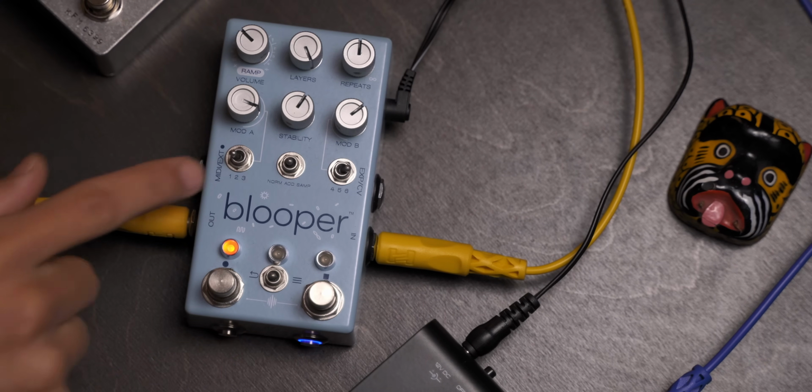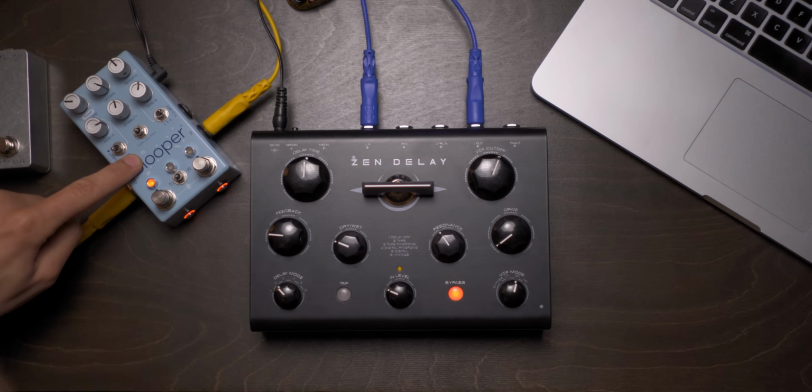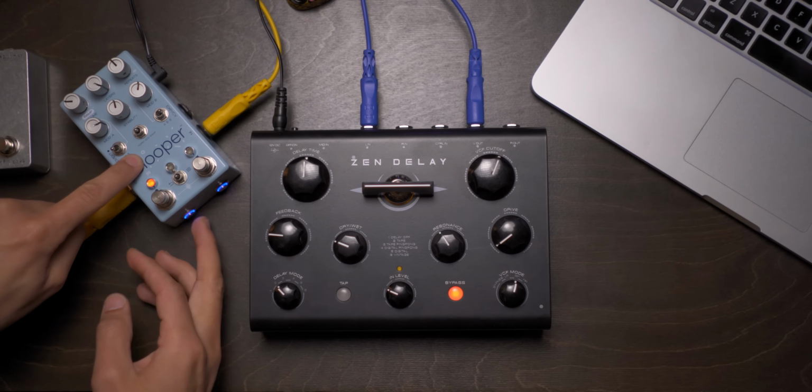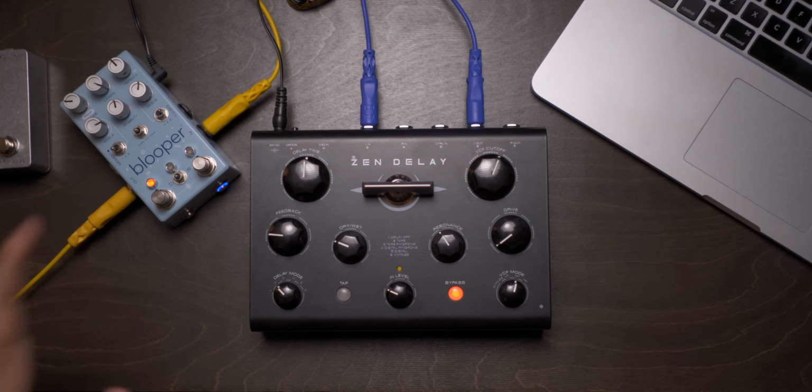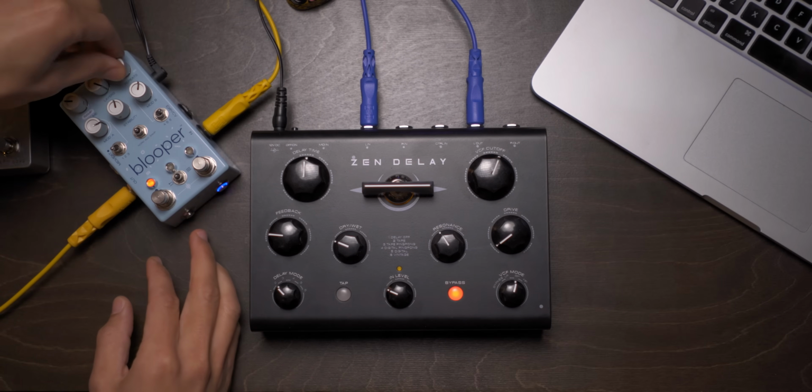So the best way to hear this is by doing something I love doing on the blooper, which is turning on and off modulation A on a chromatic pitched up sample. Sounds crazy, but listen to this. You hear it's like, watch, we'll turn the repeats way up.